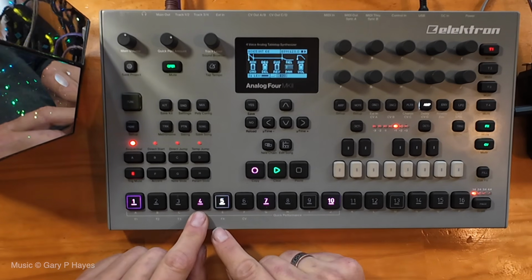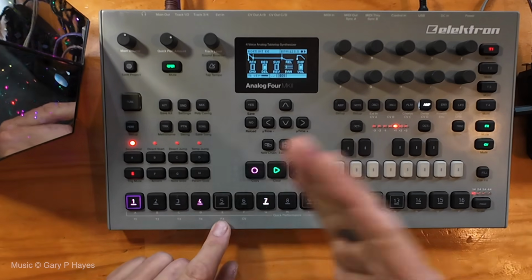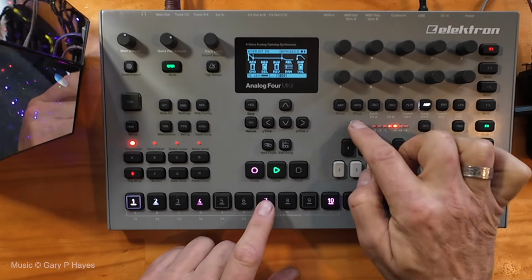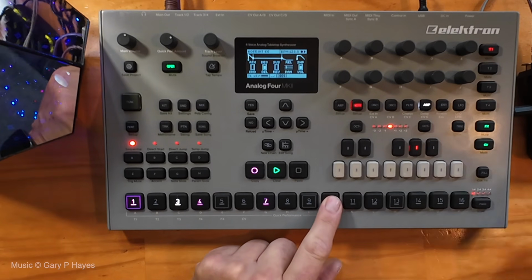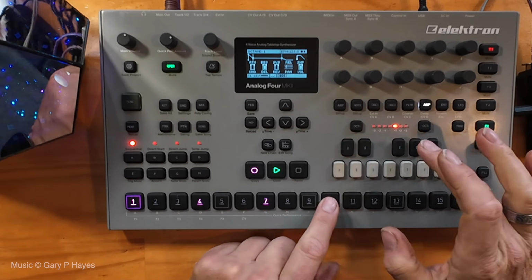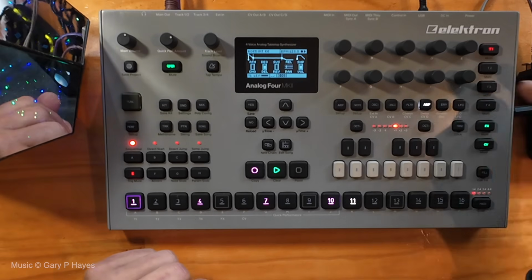So what I could do is think about them stacking. So if I choose, so now, because they're overlapping, you could end up with some nice chords.